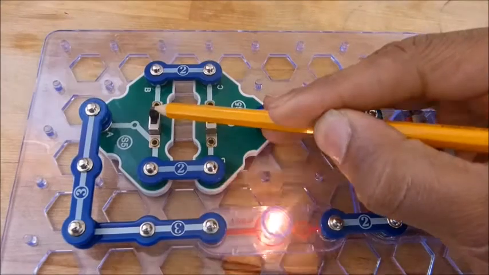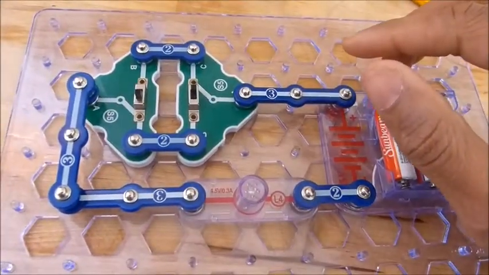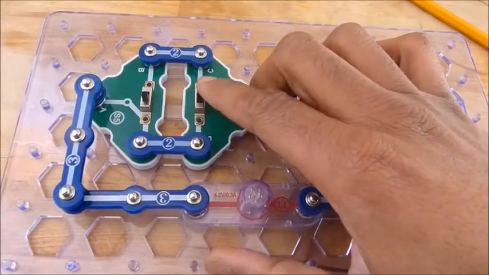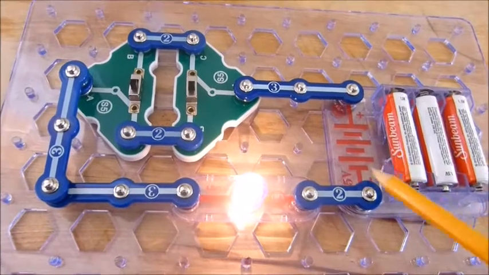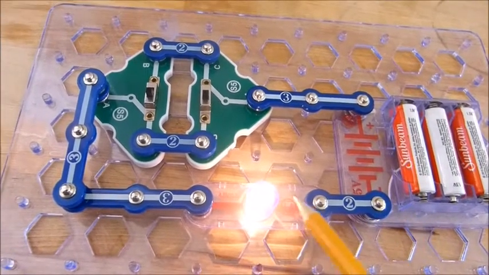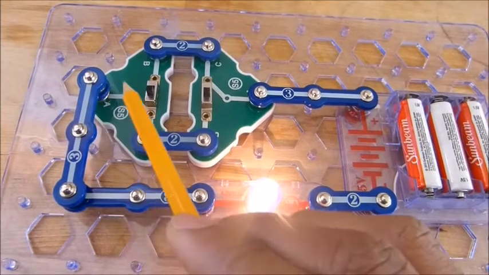When this is down, that means the circuit is broken. When this one is down, the circuit is complete. The pathway follows as such. Energy comes in, electricity comes in, goes up through here, comes in through A.